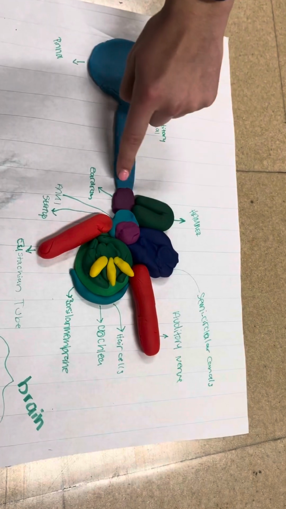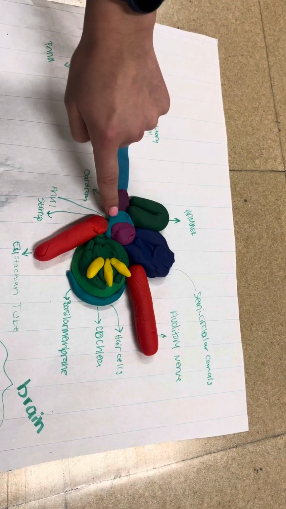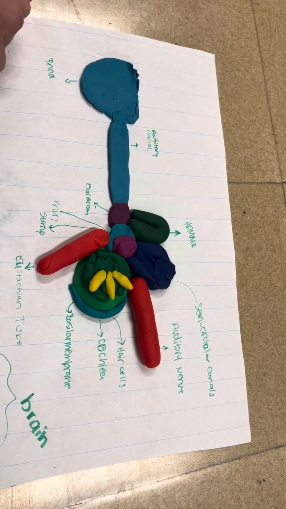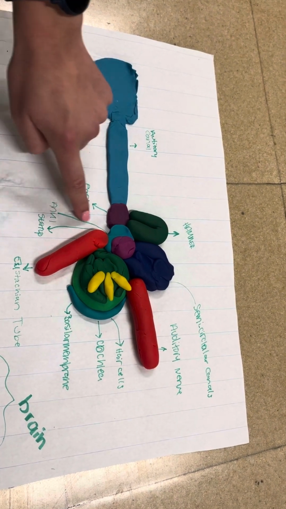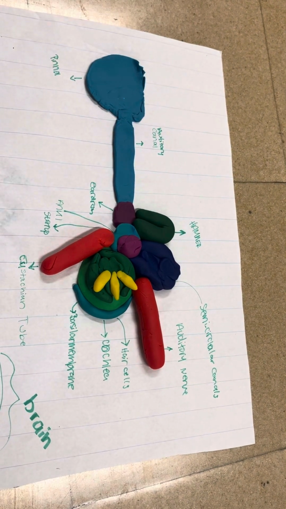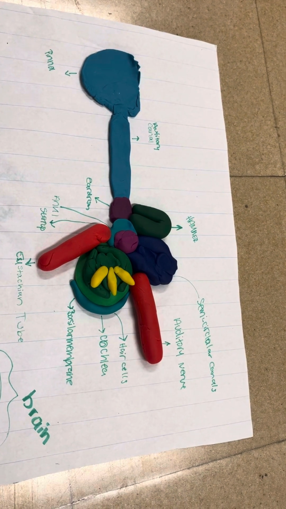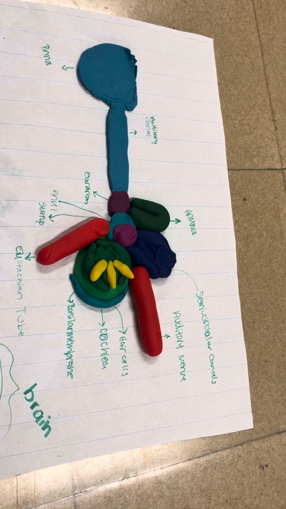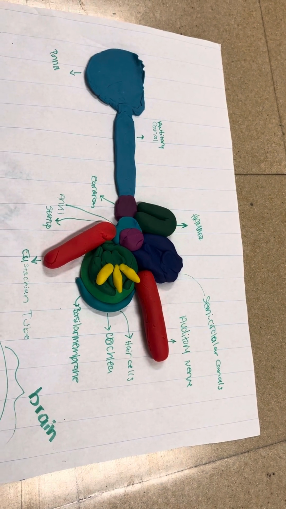The anvil, this blue part, continues to transfer the vibrations from the hammer to the stirrups. The stirrups is this pink part. The stirrups is the smallest bone in the body. It transmits the vibrations from the anvil to the cochlea in the inner ear.